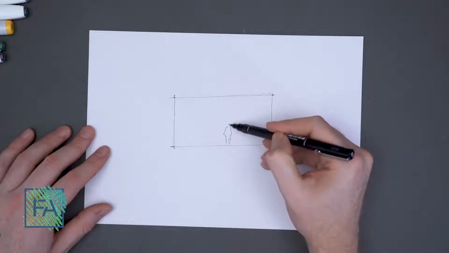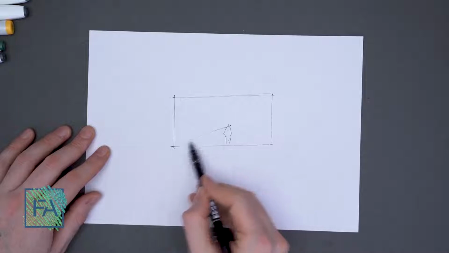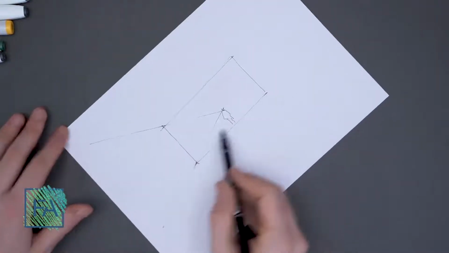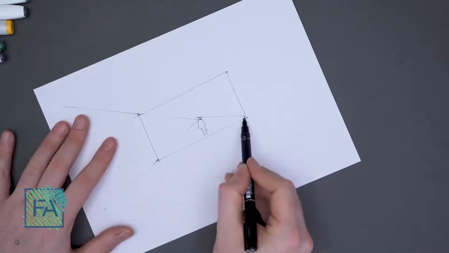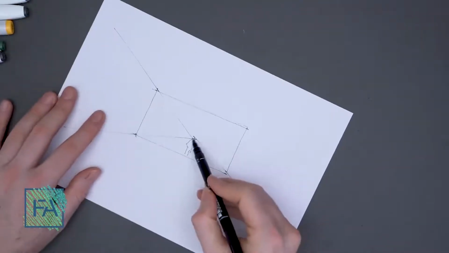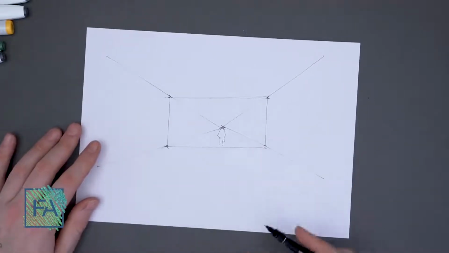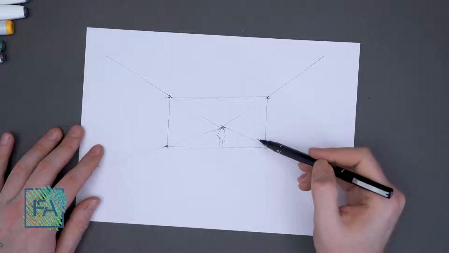And I will make one corner my escape point. And we will do the same staircase, very clean, and add some details to our area. Look, this is our space.